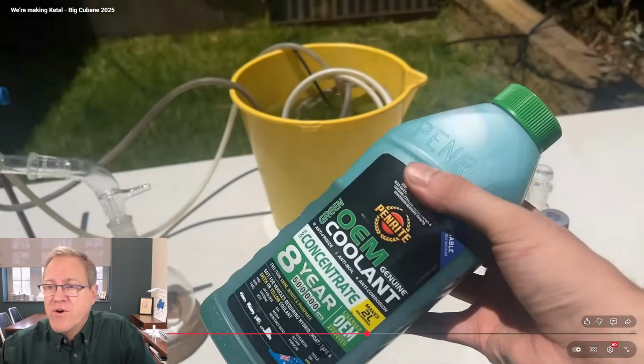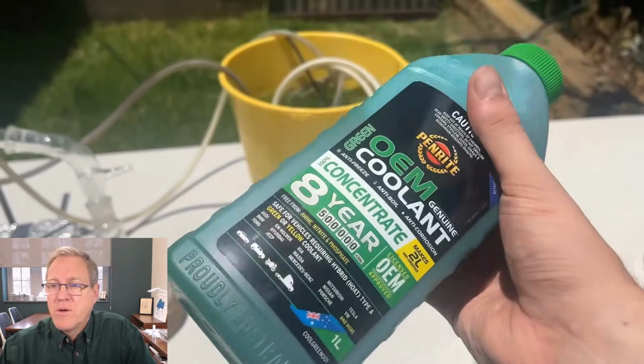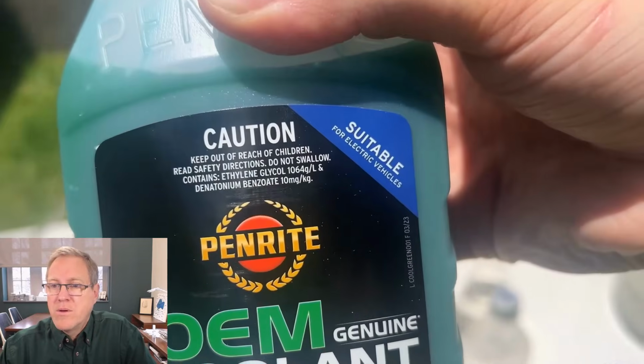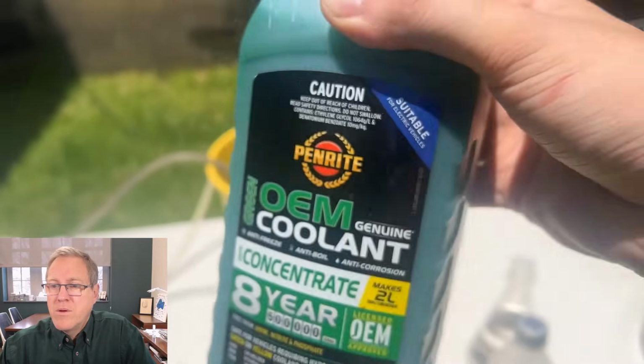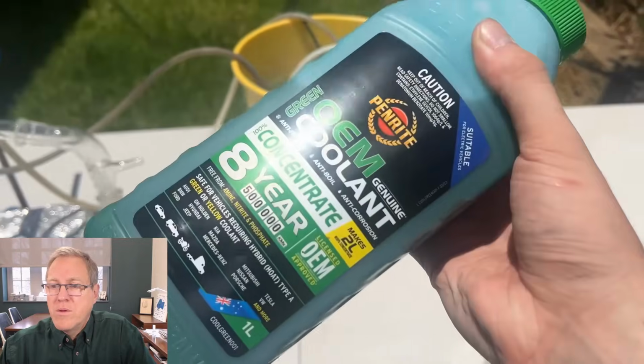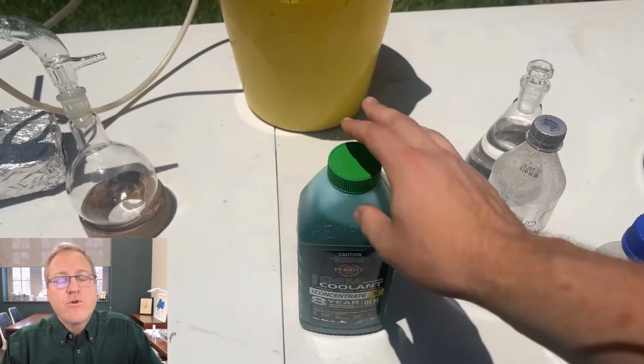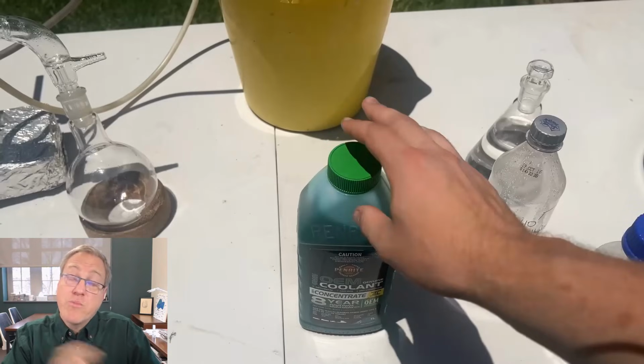Oops, I paused. Let's go. The ethylene glycol coolant introduced at the start. It's pretty much mostly ethylene glycol, 1,064 grams per litre, which is close-ish to its density. So there's just a little bit of water in there as well. So that's his source of one of his reagents, ethylene glycol. He made cyclopentanone in a previous reaction, so that's his other key reagent.